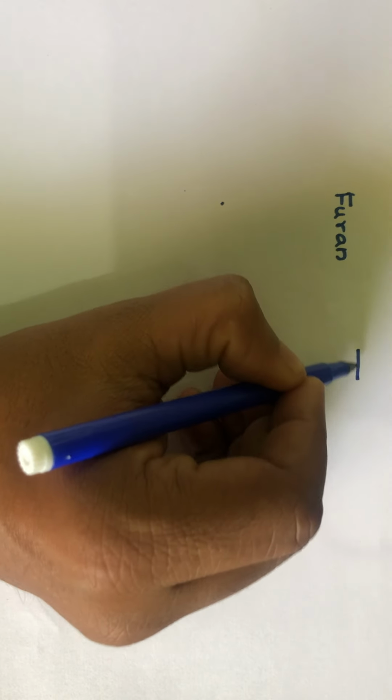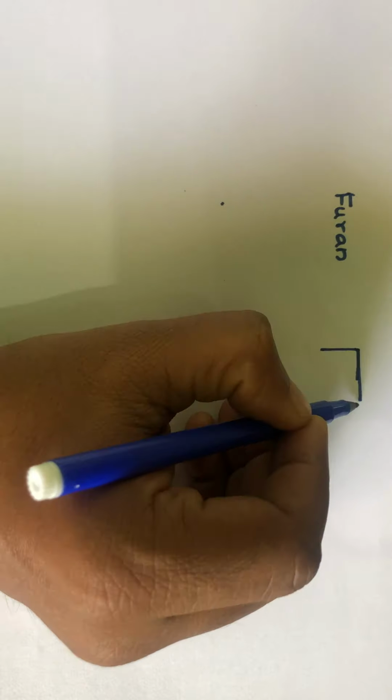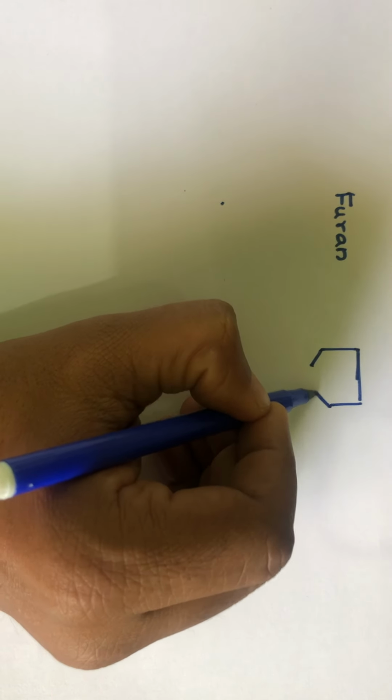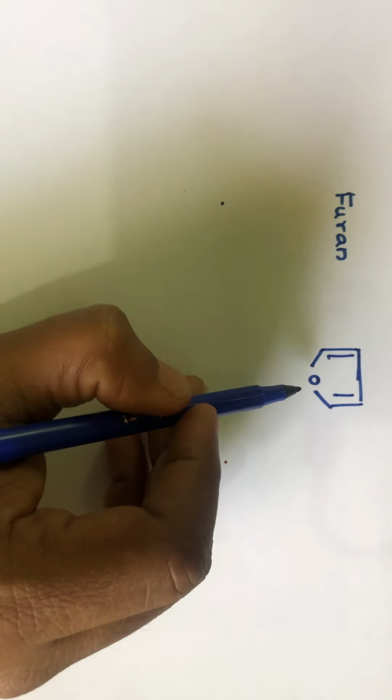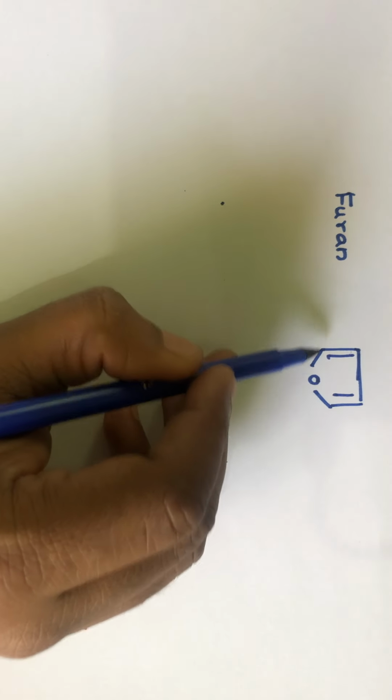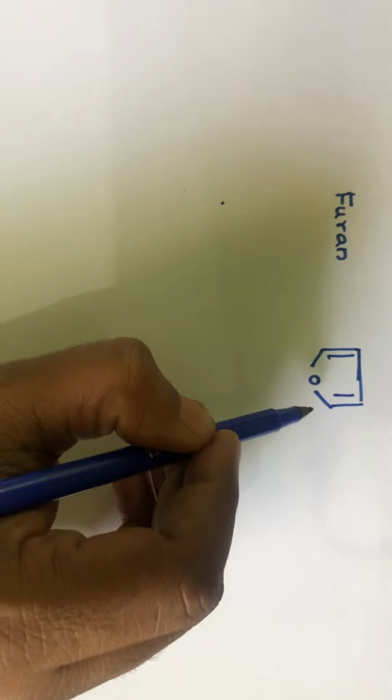Furan is also 5 membered, but instead of nitrogen it has an oxygen atom in the ring. So this is furan. It does not have an OH here because oxygen valency is 2. There, nitrogen valency was 3, so it was NH. So it will be just this molecule.